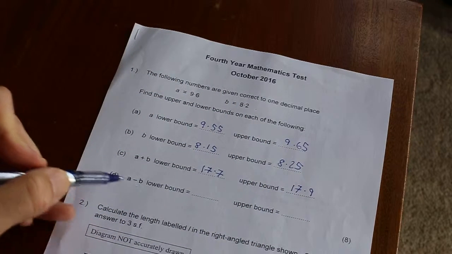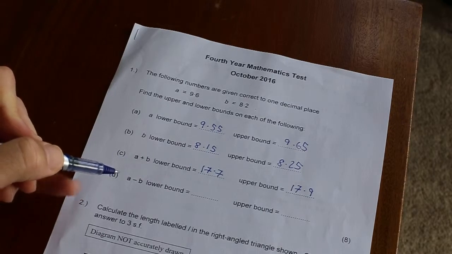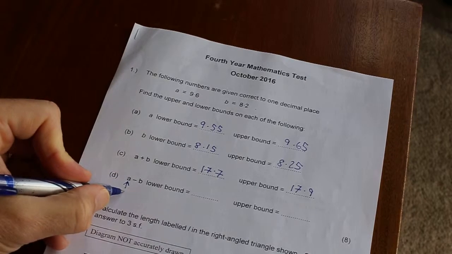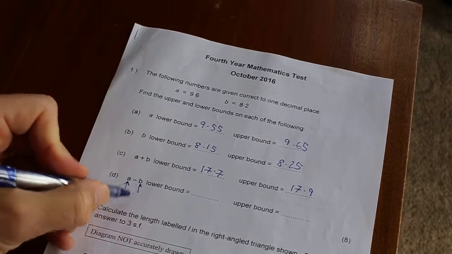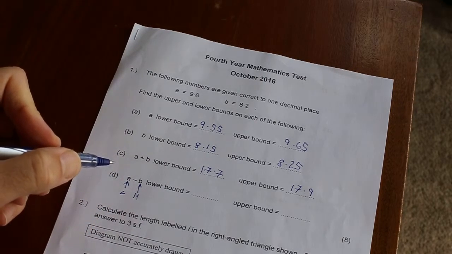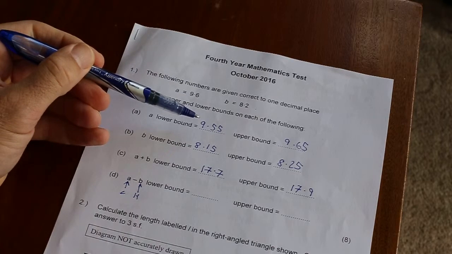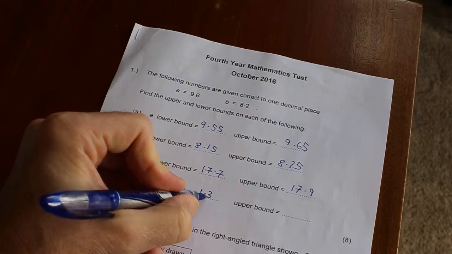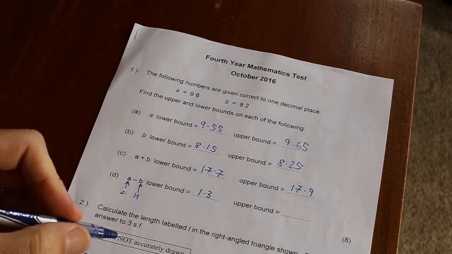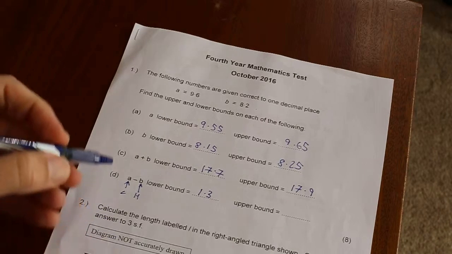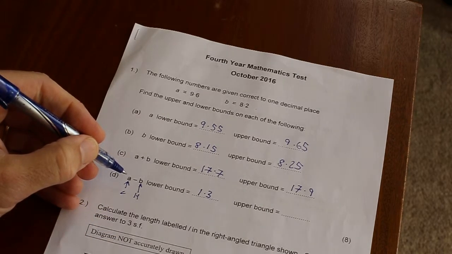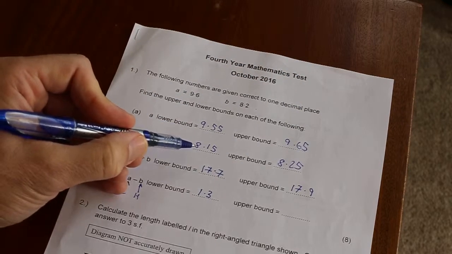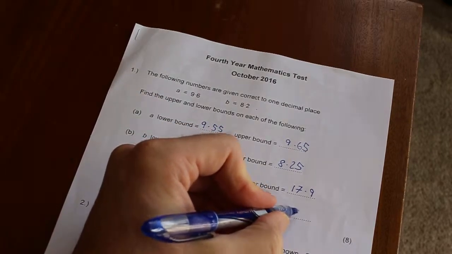And this is where it really went wrong for some of you. The lower bound is going to be where we consider the lowest value of A, take away the highest value of B that's possible. So the lowest value of A is 9.55 and the highest value of B is 8.25. Subtracting those gives us 1.3. For the upper bound, we're going to want the highest value of A take away the lowest value of B. So that's 9.65 minus 8.15, giving us 1.5.